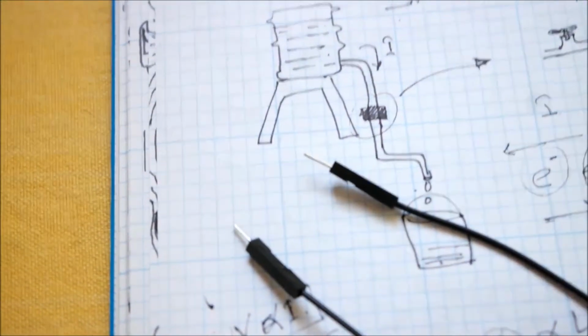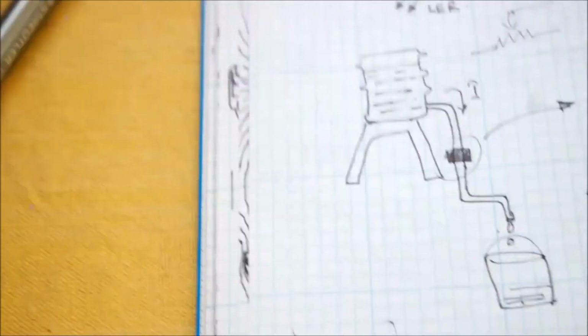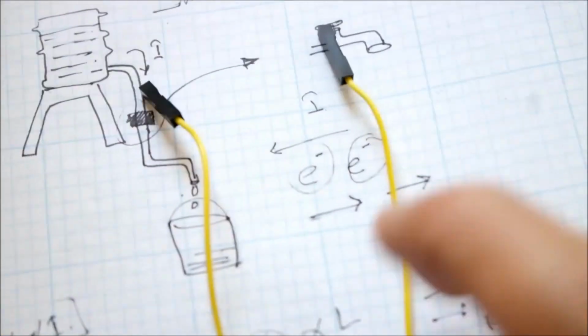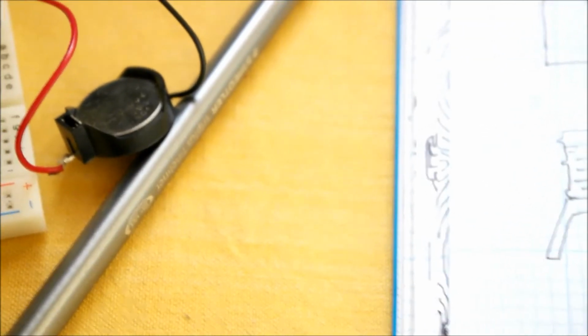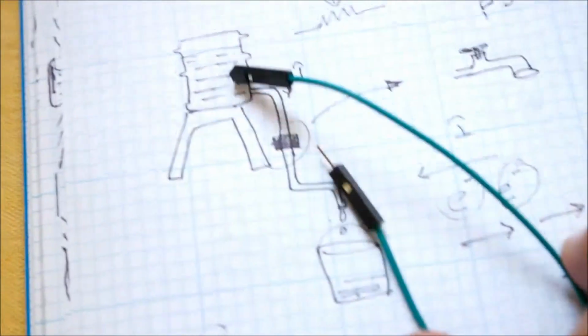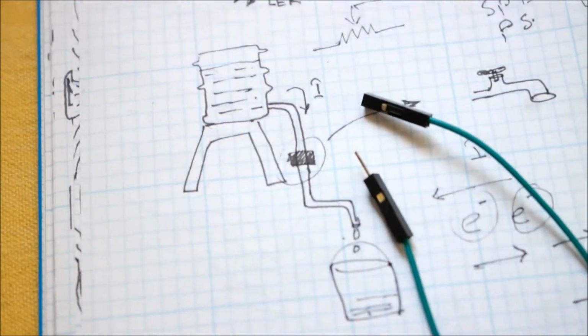This is called a male to male jumper because they have got pins at both of their terminals. This is called a female to female jumper, as they have got no pins but they have got holes in them. I don't know why they're actually called male to male and female to female. You better tell me. So this is again a hybrid.